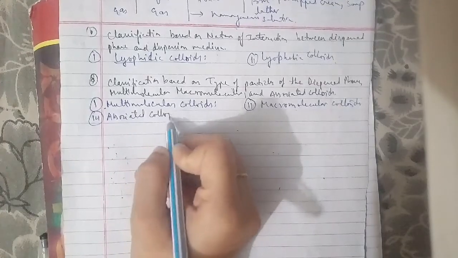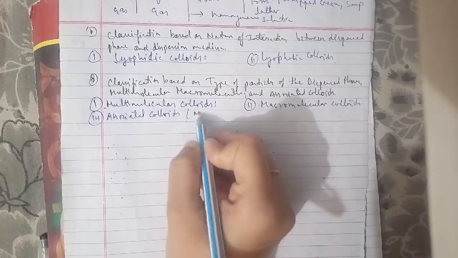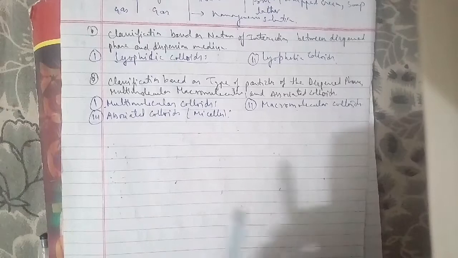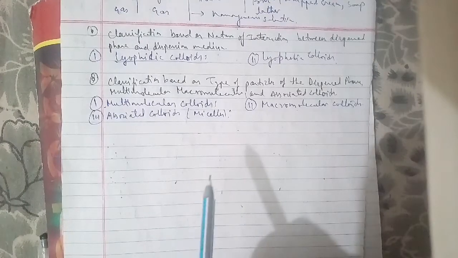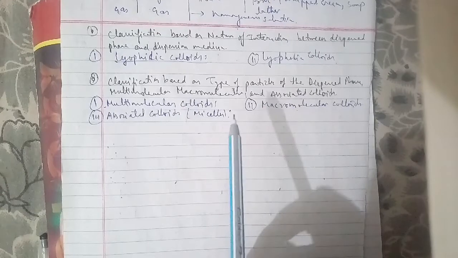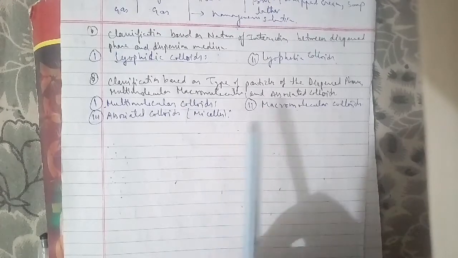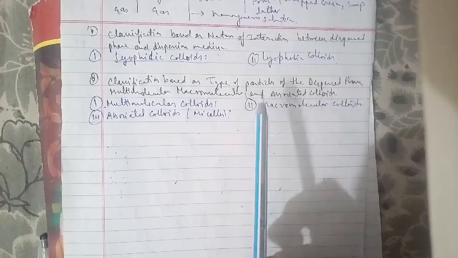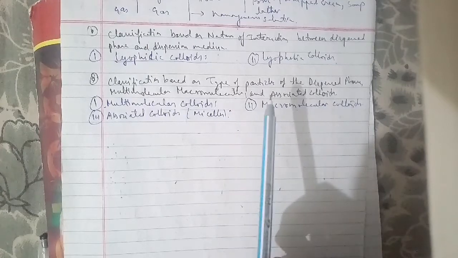Associated colloids, which form micelles. There are some substances which at low concentration behave as normal strong electrolytes, but at higher concentration exhibit colloidal behavior due to the formation of aggregates. The aggregated particles thus formed are called micelles.